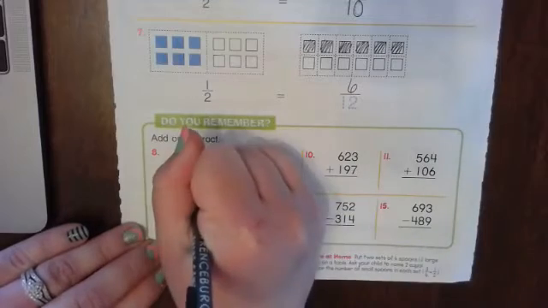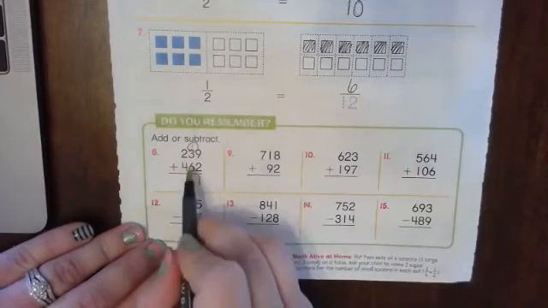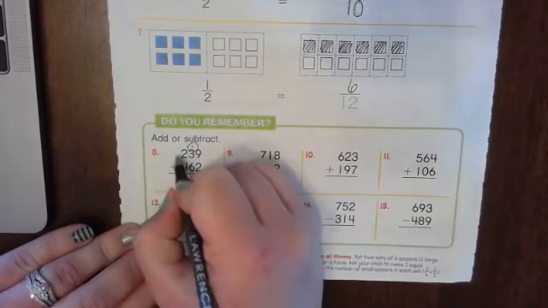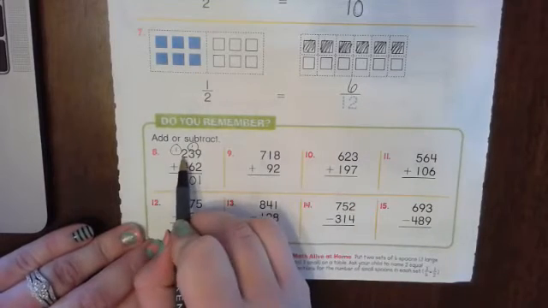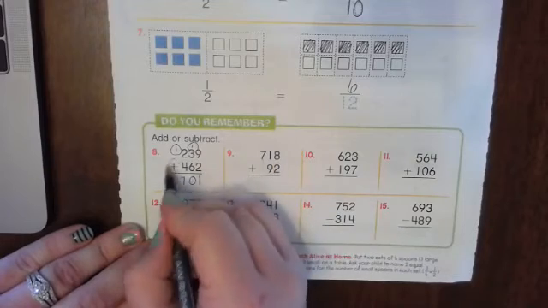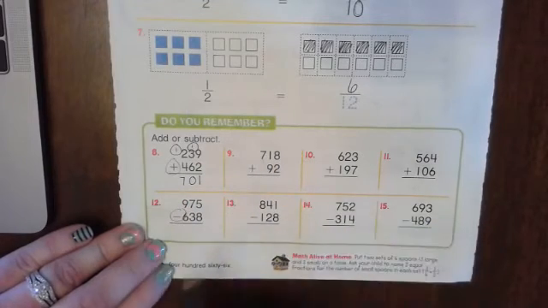9 plus 2 is 11. Carry your 1. 6 plus 3 is 9, plus 1 more is 10. Carry your 1. 4 plus 2 is 6, plus 1 more, 7. Watch your signs because we have subtraction thrown in here too.